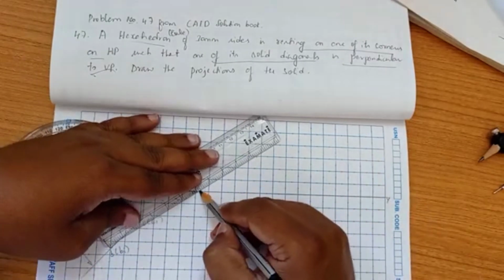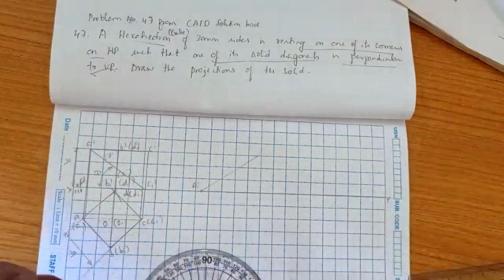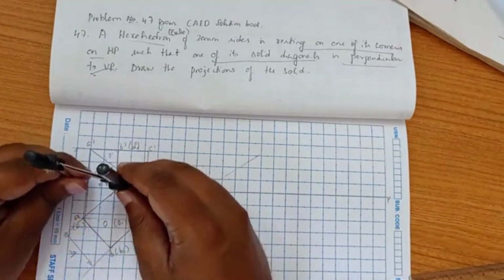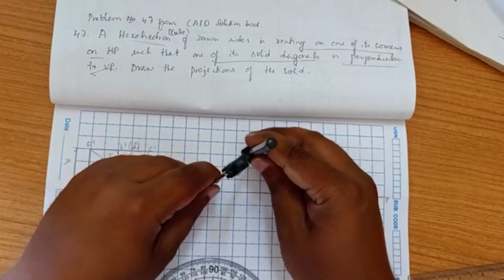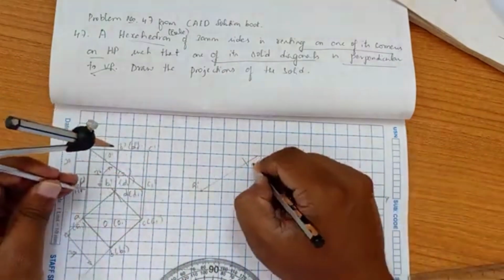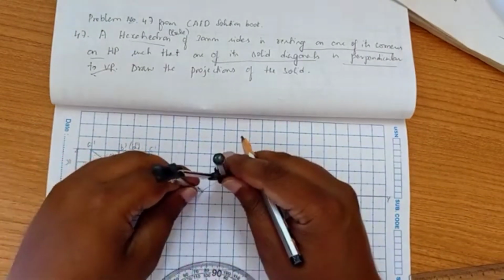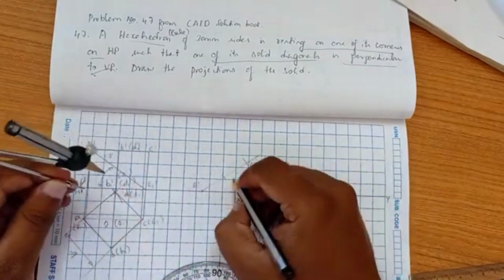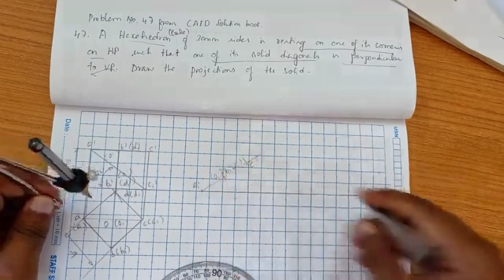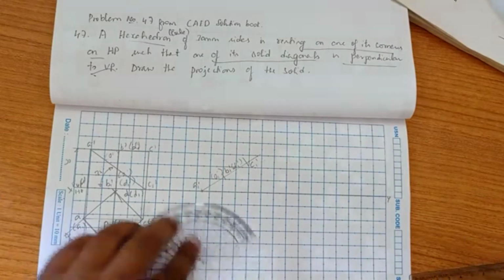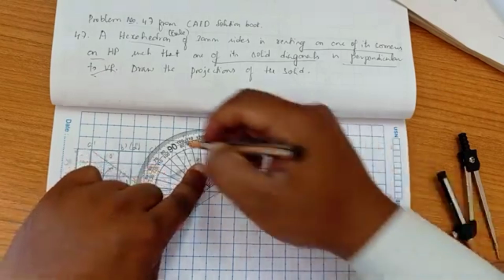and drawing a line of length with my compass. So this is C1 dash and this one we have this point P1 dash and T1 dash. This is O1 dash. Now marking at 90 degree.